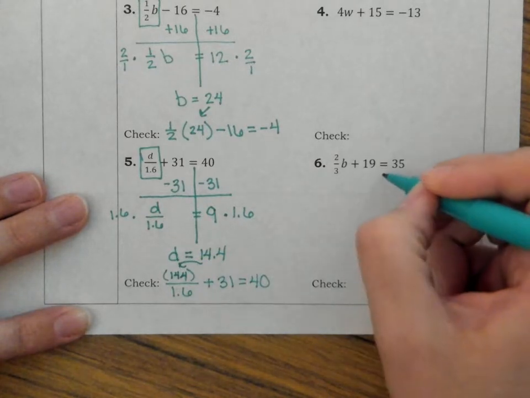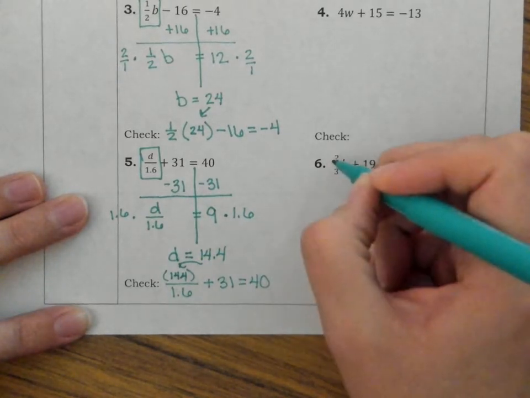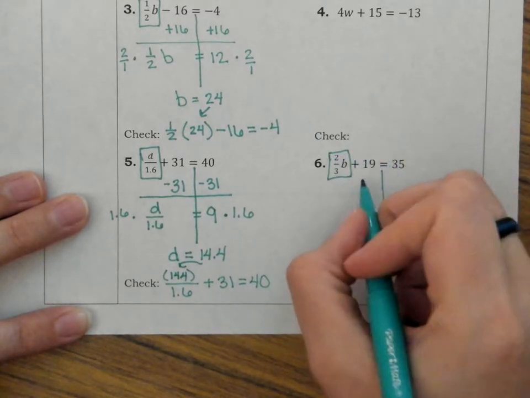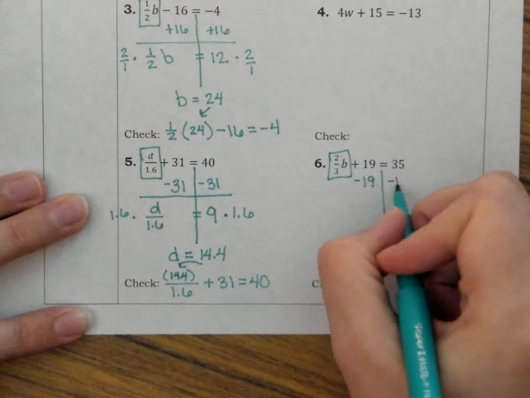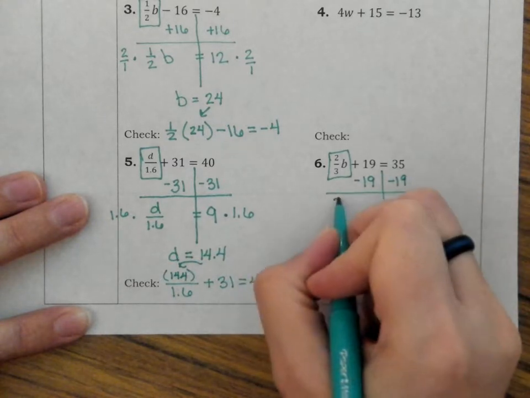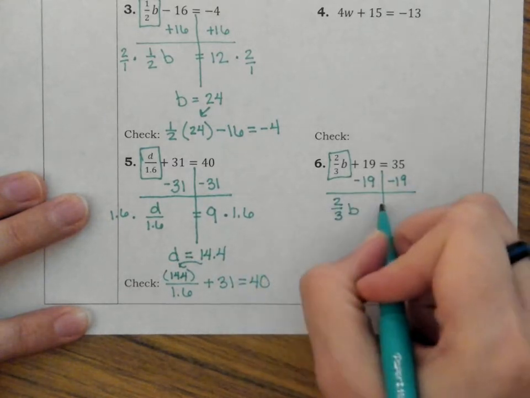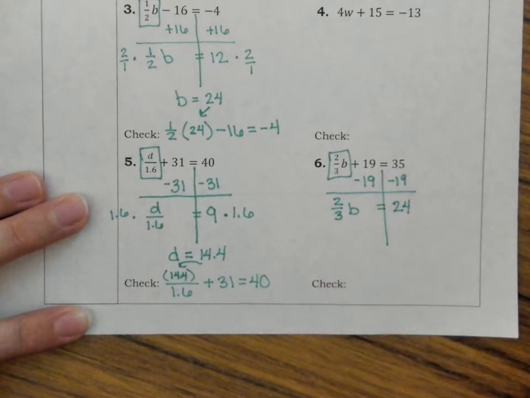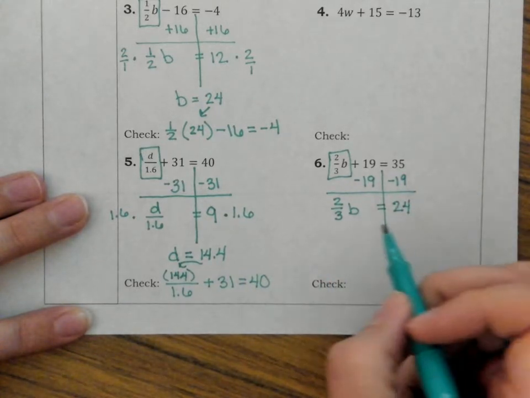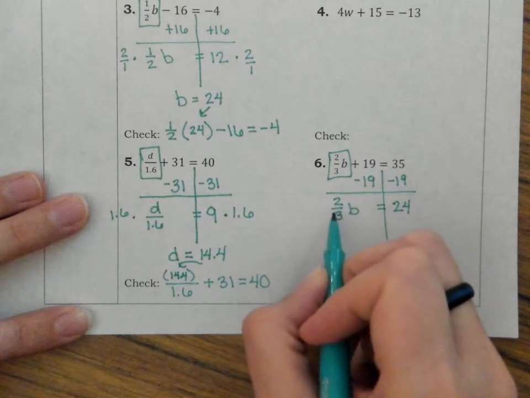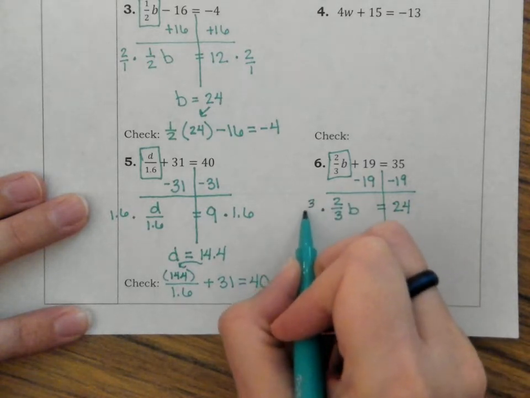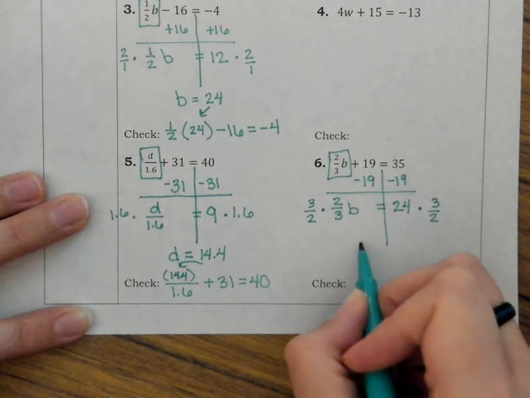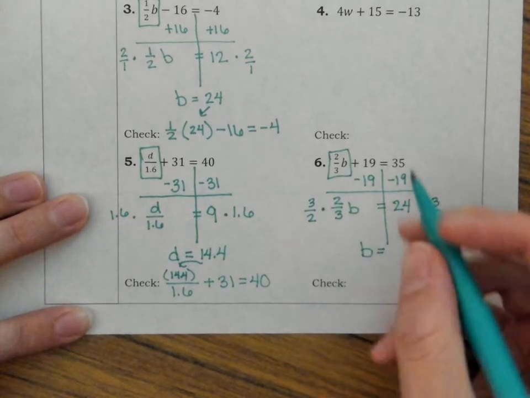All right, and last one, brick wall, box in your variable term. We have a positive 19. We're going to subtract 19 on both sides. So 2/3 B equals 24. And then the inverse is the reciprocal is 3/2, and we're going to multiply. Multiply by the reciprocal. So B equals 16.